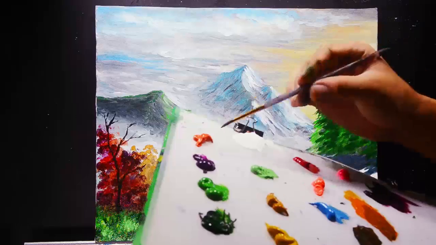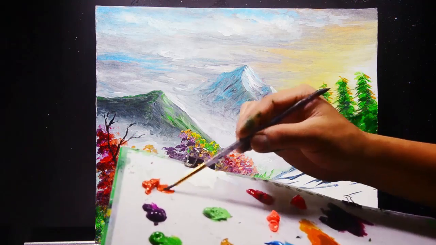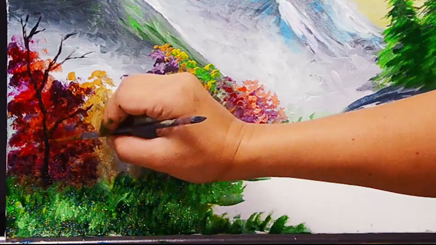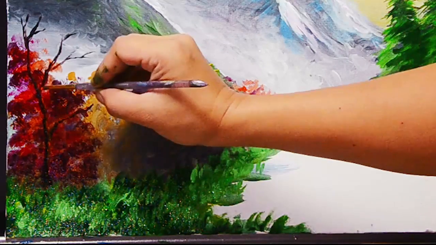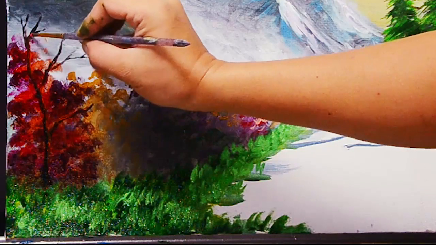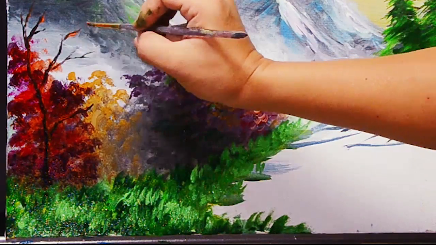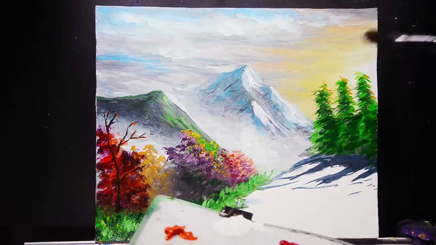Looking good. Orange yellow. The orange yellow for more small highlights of this trunk. I'm gonna use the orange yellow. Looking good.